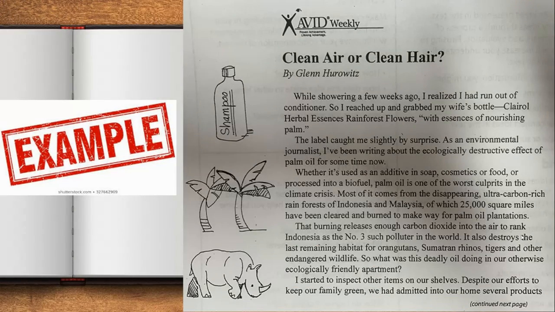So here's an example, "Clean Air or Clean Hair" by Glenn Horowitz. As this student read, you'll notice that they used different symbols to illustrate what they read. So it says, while showering a few weeks ago, I realized I'd run out of conditioner. So I reached up and grabbed my wife's bottle, Clairol Herbal Essences Rainforest Flowers with essence of nourishing palm. The label caught me slightly by surprise. As an environmental journalist, I've been writing about the ecologically destructive effect of palm oil for some time now.